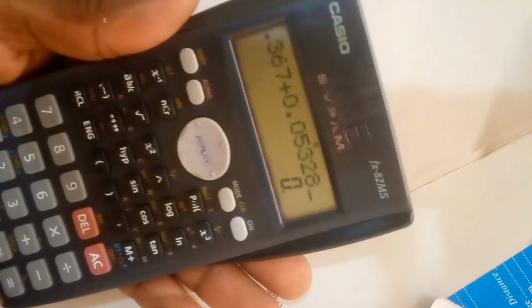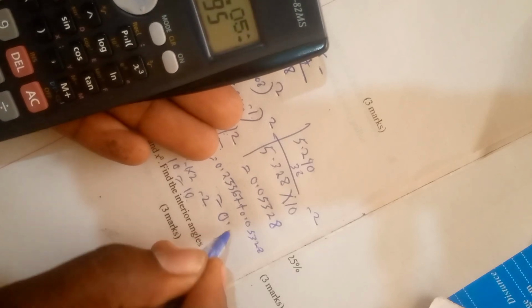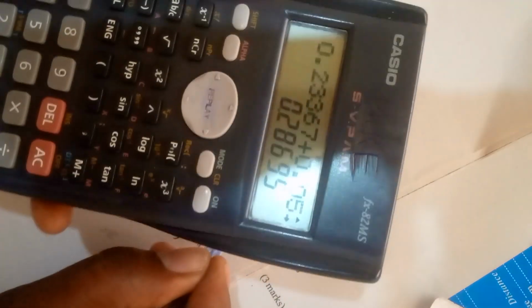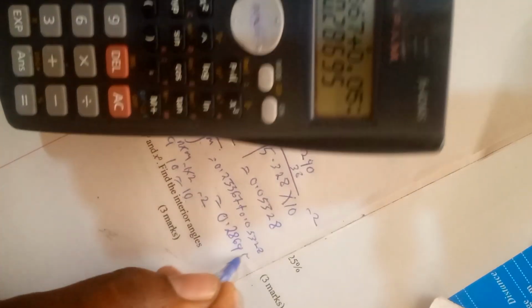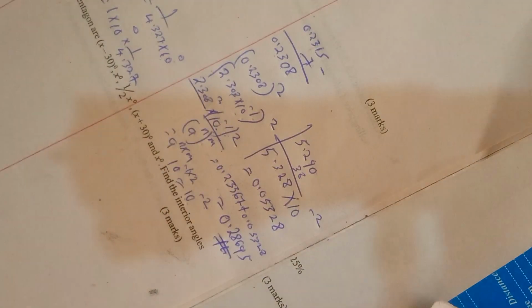So the answer will be 0.2828695, which is the answer for question number 5.